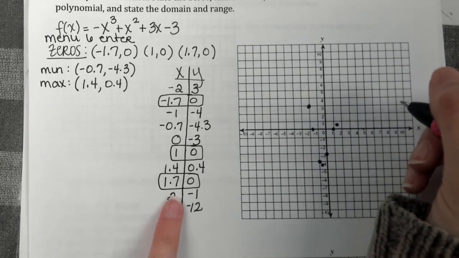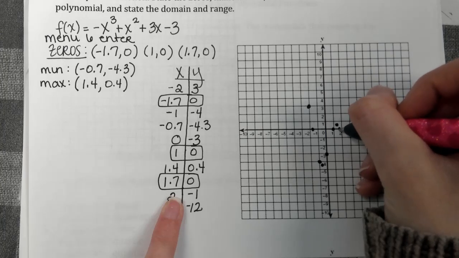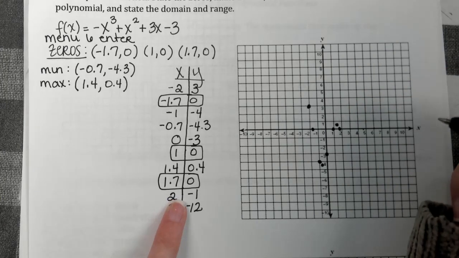With your decimals, just get as close to that as you can. You can estimate it.